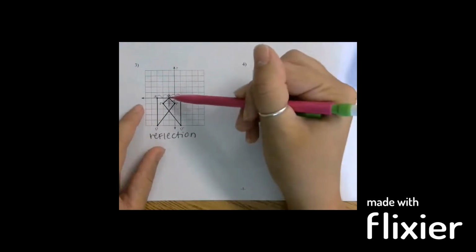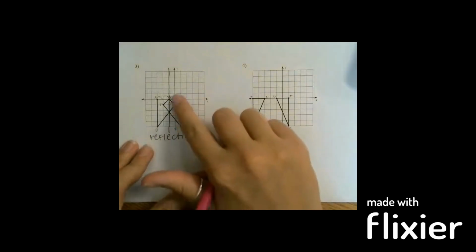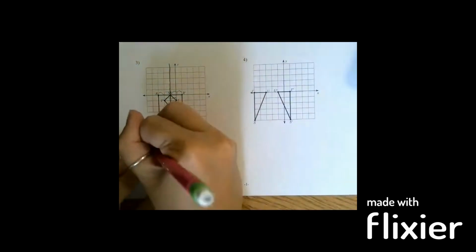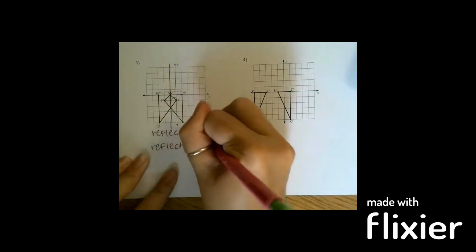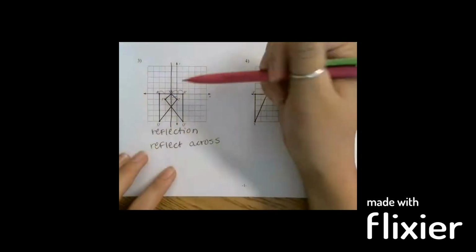And this one's pretty simple because the S is in the same spot. And if it's in the same spot, that means it was on the reflection line, or the line of reflection. So now we've got to decide what that line is, because we reflect across. Let's see what this line is.